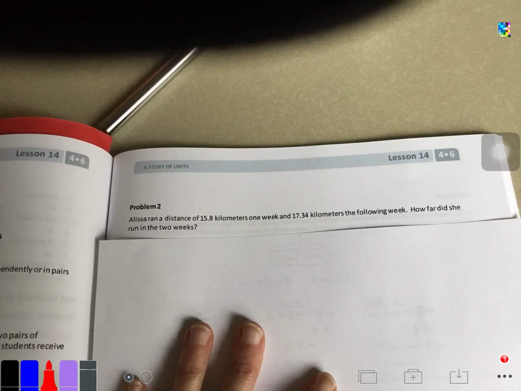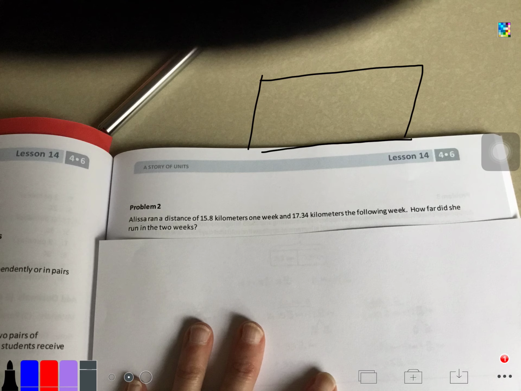So we're going to start with that draw strategy. We're just going to draw a rectangle, and because we are adding 2 weeks together, we're going to split our rectangle in half. The first week is 15 and 8/10. The second week is 17 and 34/100. To find the total, I know I need to add those two together. So I'm looking for my total up there.